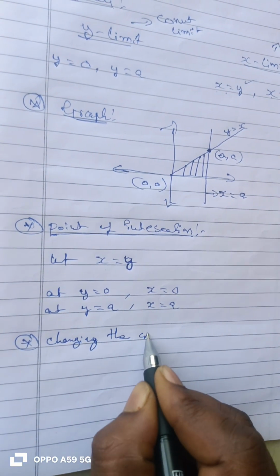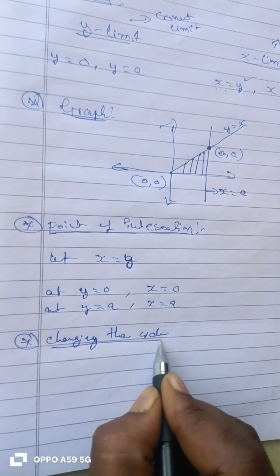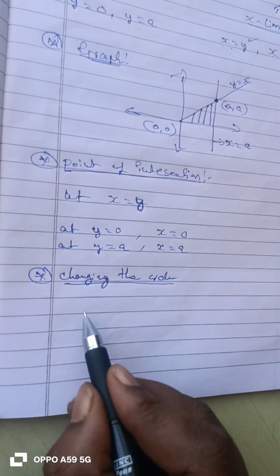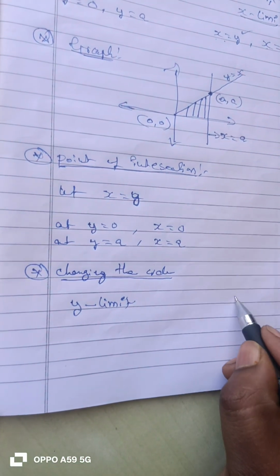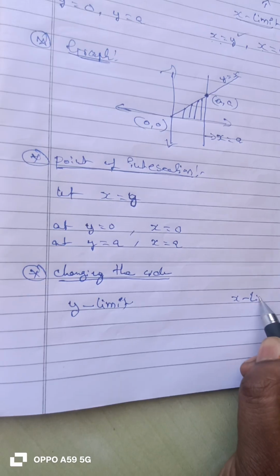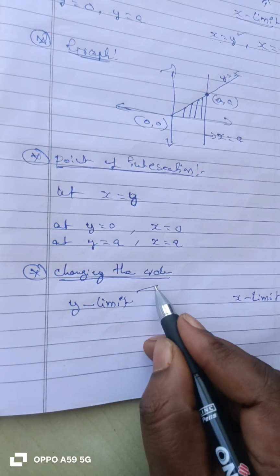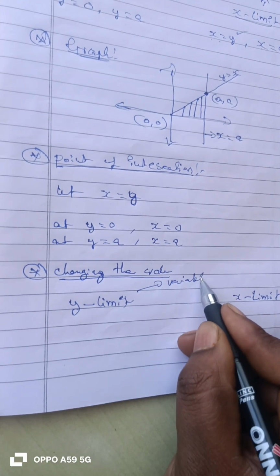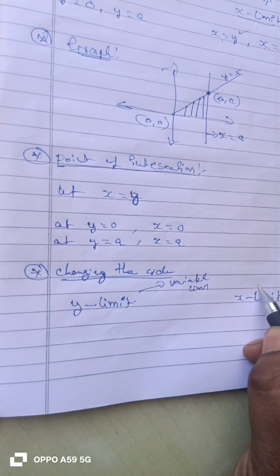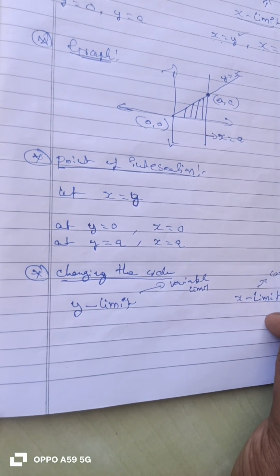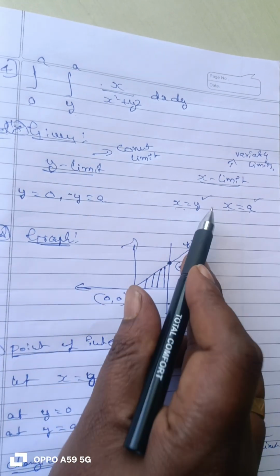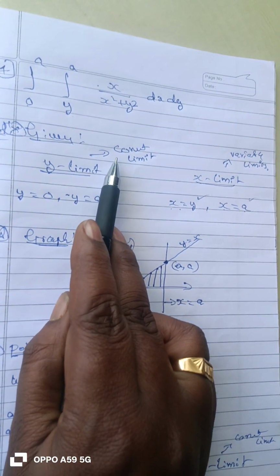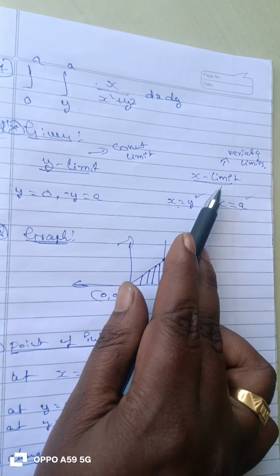changing the order. So in changing the order, what will happen here? One is the y limit, one more is the x limit. Now this will become the variable limit, and this will now become the constant limit. After changing the order, it will become opposite. This constant limit will become variable, and the variable limit will become constant.